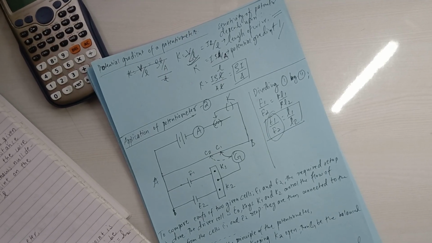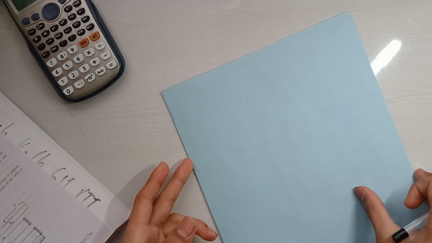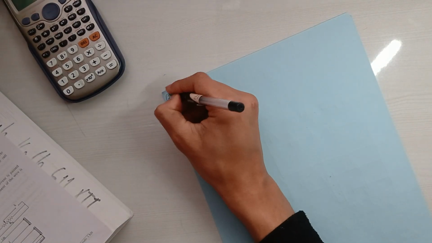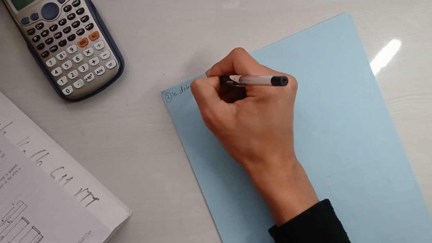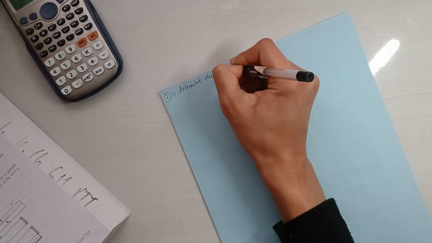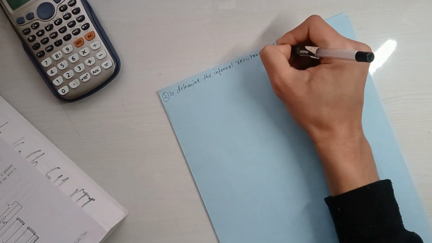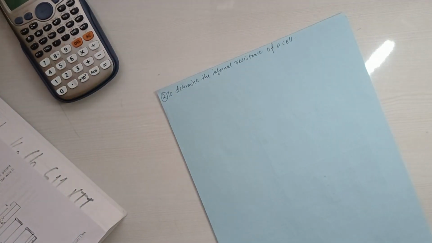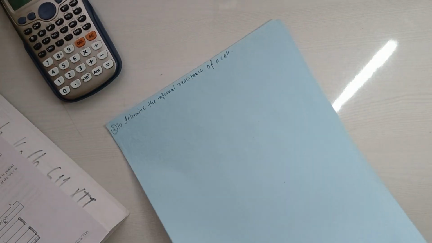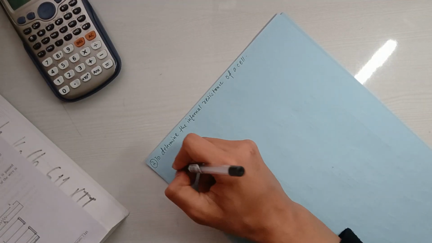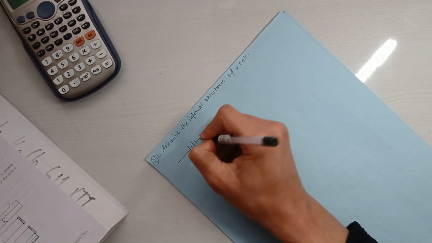You prove this application. Now we have the second application of the potentiometer, and that is to determine the internal resistance of a cell. To do that, it is very simple as well. As you can see, first you need to draw a potentiometer circuit, which looks like this, by the way.